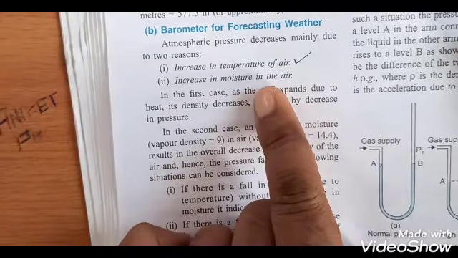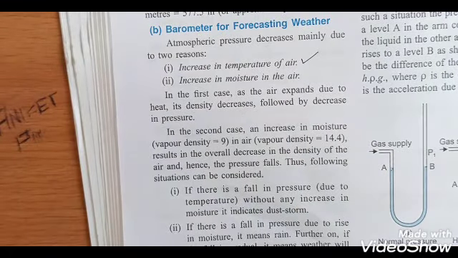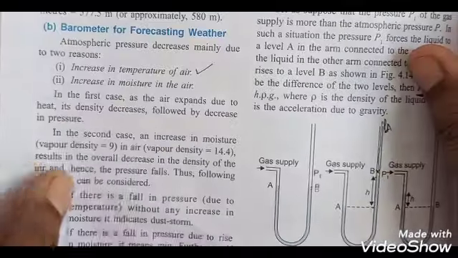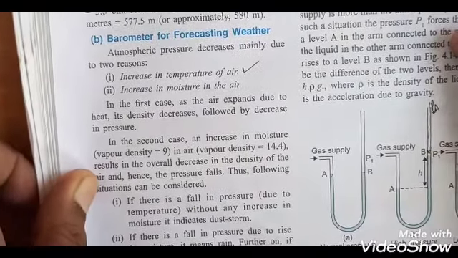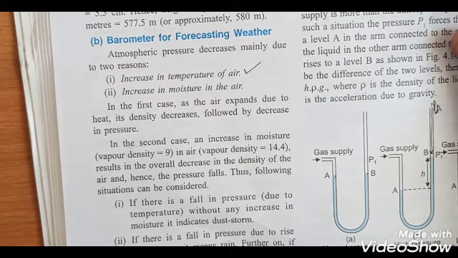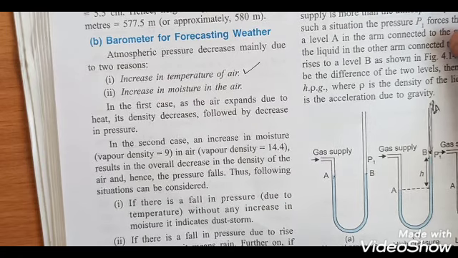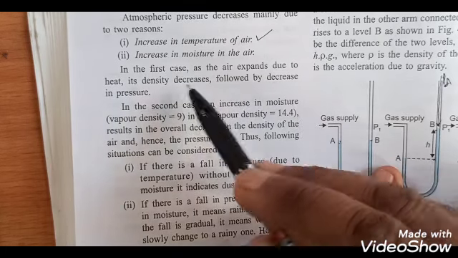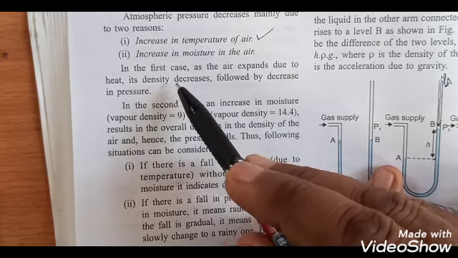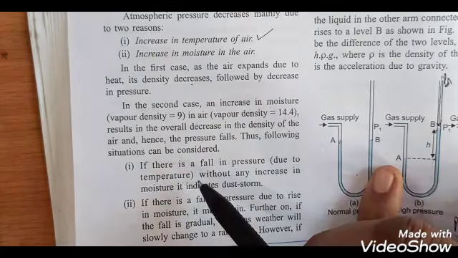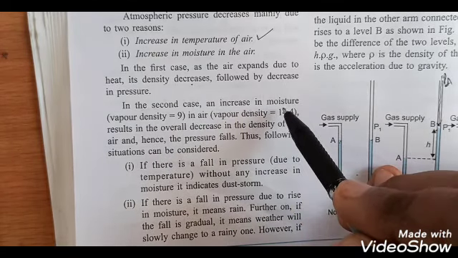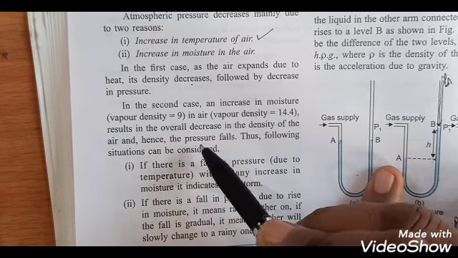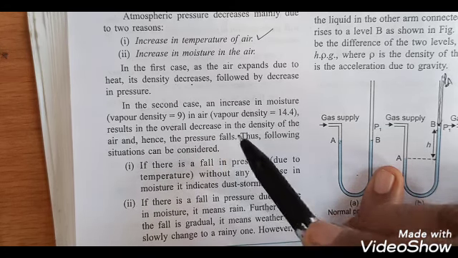And because of increase in moisture: if moisture increases in the air, then also the density of air decreases. With that, atmospheric pressure also decreases, that means falls, right? In the first case, as air expands due to heat, density decreases, therefore pressure decreases. In the second case, increase in moisture also decreases the density of air, and therefore it results in a decrease in pressure. Pressure falls in this case.